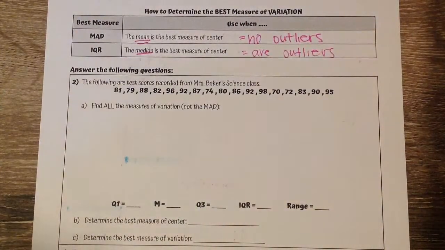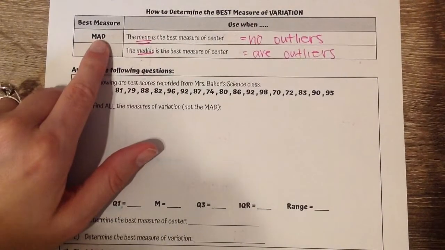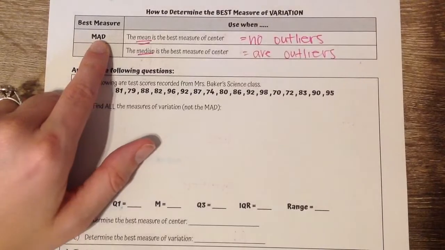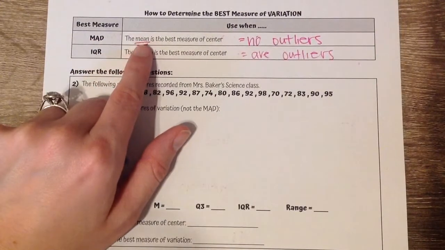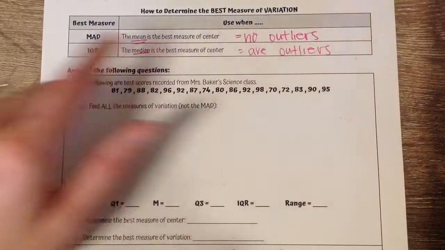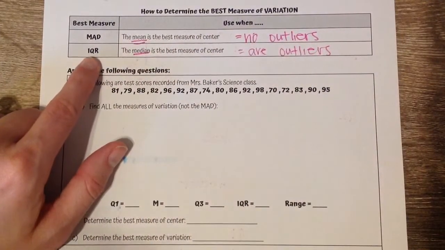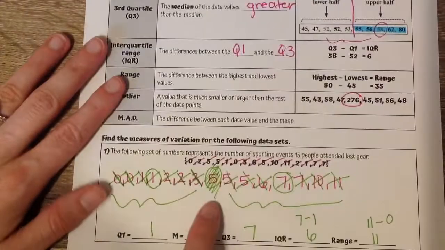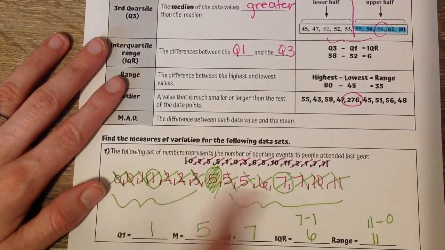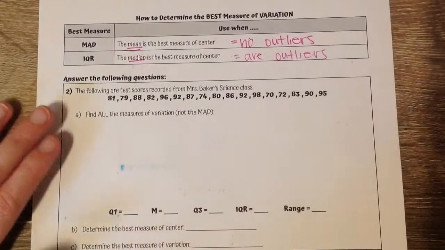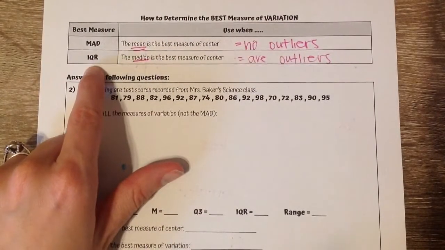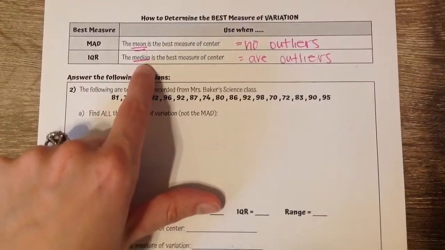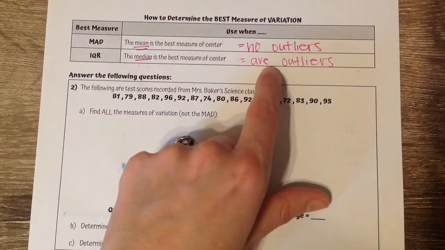So when we think about it, the MAD is the mean absolute deviation. Our MAD is the best measure of variation when we use the mean, which means there are no outliers. The IQR, well, you need your median value to be able to find your Q1 and Q3, so you need your median to find your IQR. So the IQR is the best measure of variation when the median is the best measure of center, which means there are outliers.